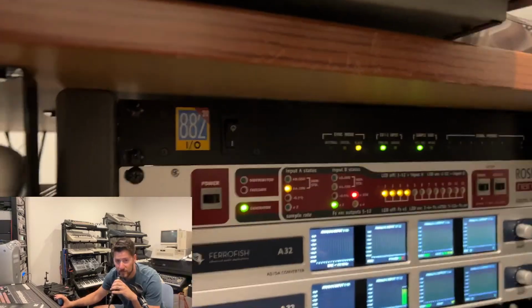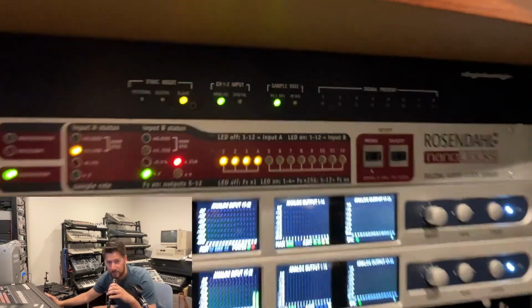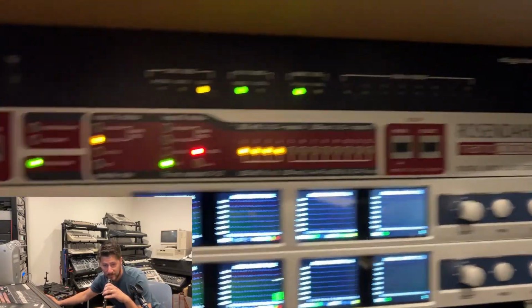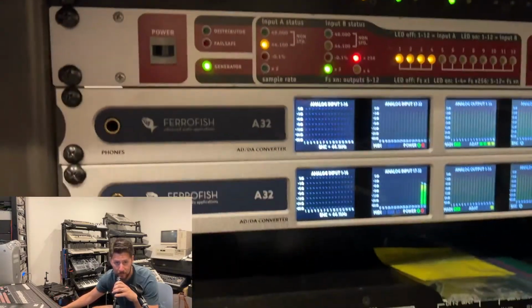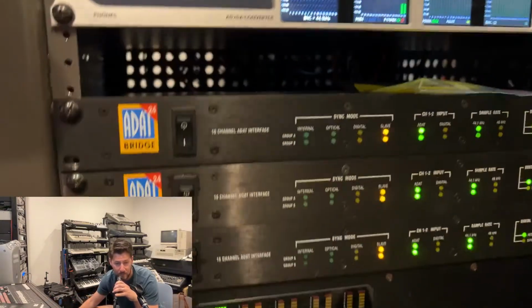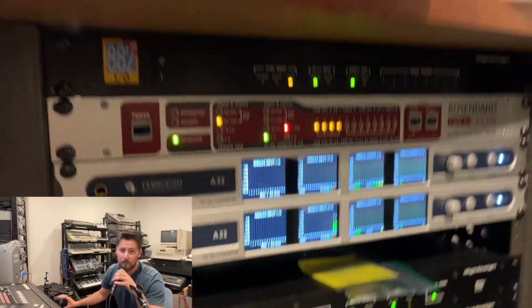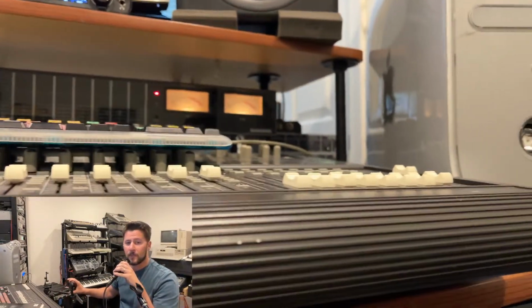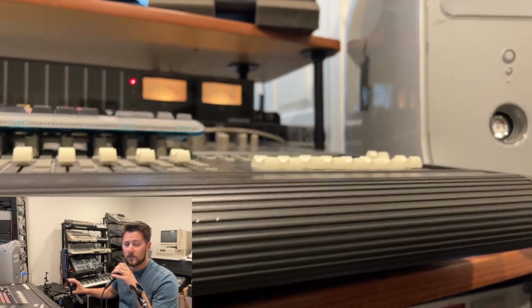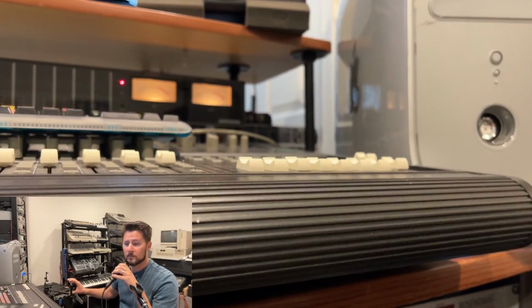If you go down this route, you want to make sure you have a word clock. And this is the word clock I use. It takes both super clock and word clock, which is what the Ferrofish uses. Pro Tools is on super clock and basically synchronizes these things together. If you don't have this set up, you'll get a lot of pops and clicks the more you expand. So I'm going to switch displays again.